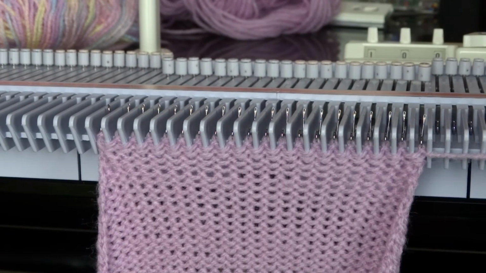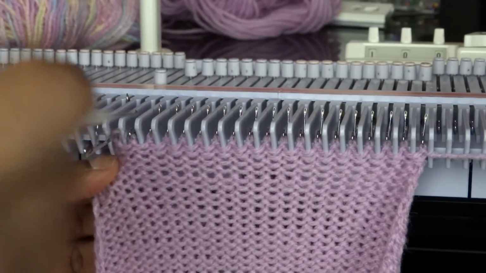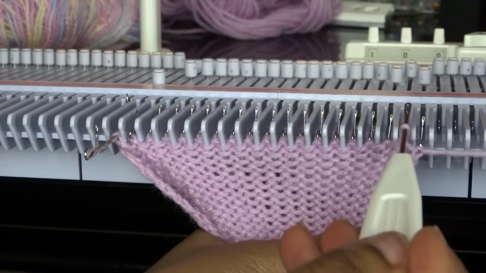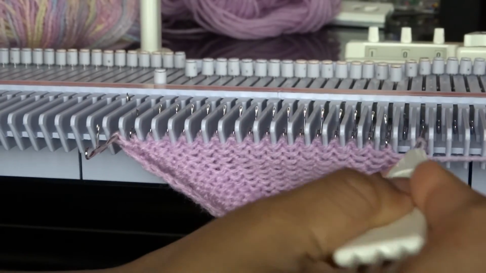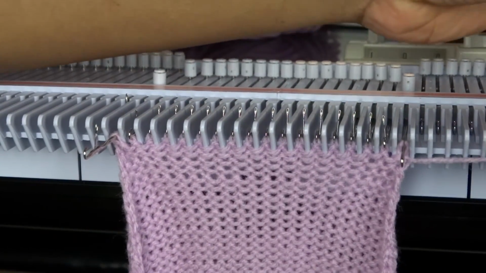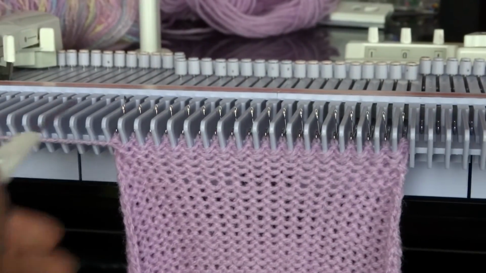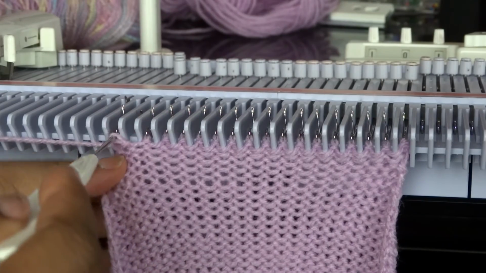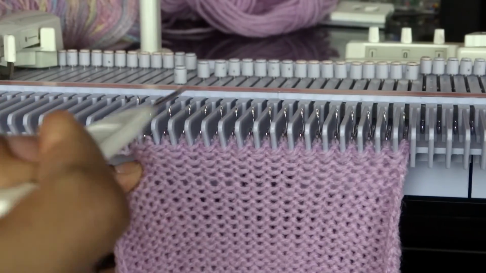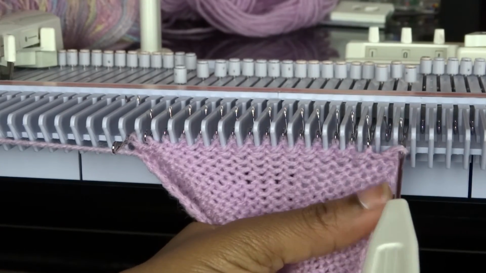So we decreased one at left. We're almost casting off now. We finished our knitting. Don't worry about taking time like this, it's just because I'm teaching at the same time. I'm trying to make sure things go right.